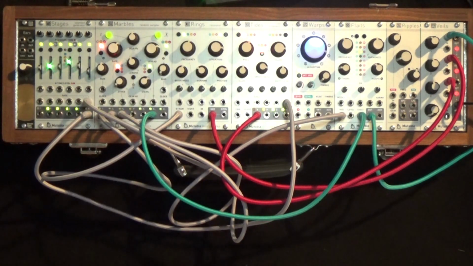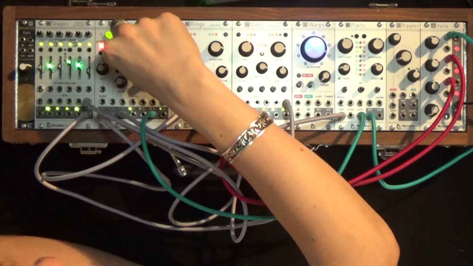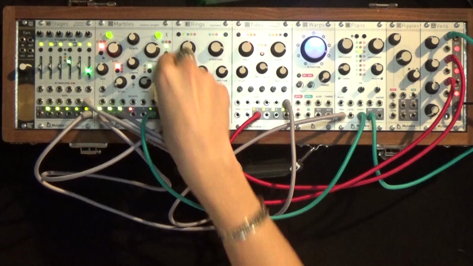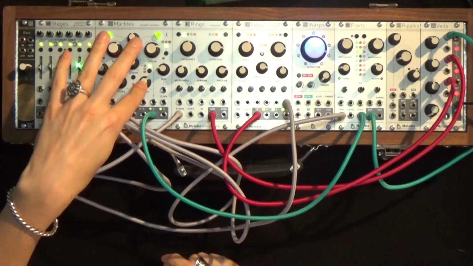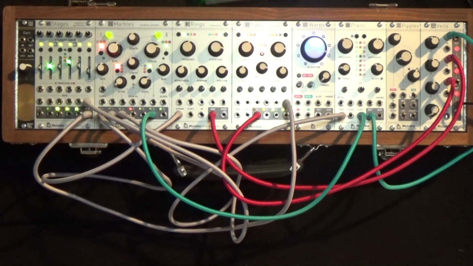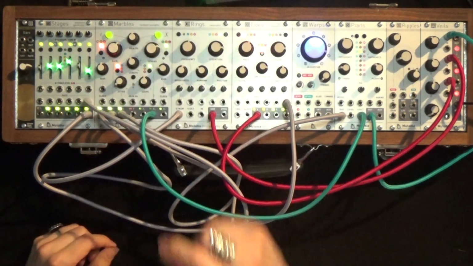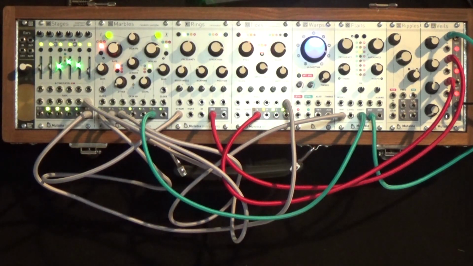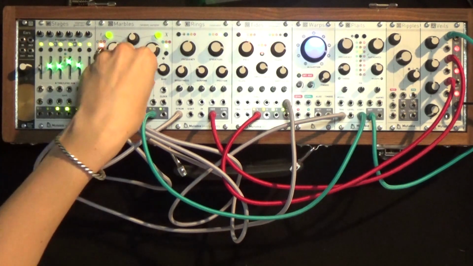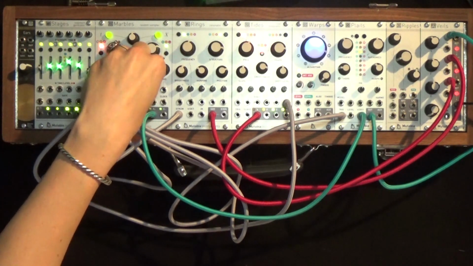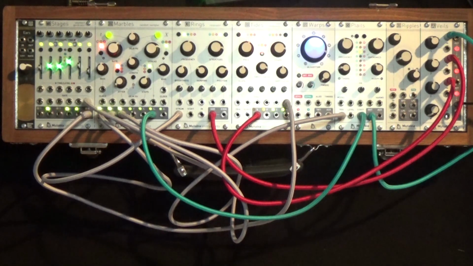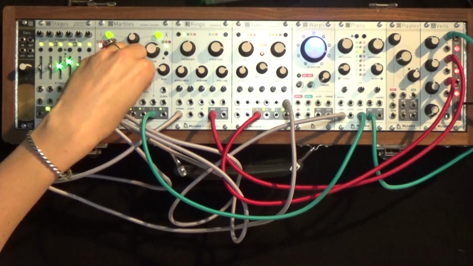I'm changing the direction of the loop. And with this knob, I can select to which scale the notes are constrained. In this position, there is absolutely no constraint, so it doesn't really sound like a melody. And as I turn the knob, I will enforce a specific music scale.